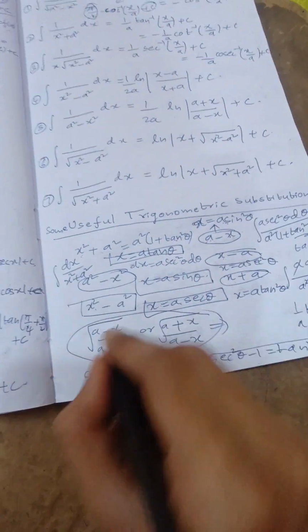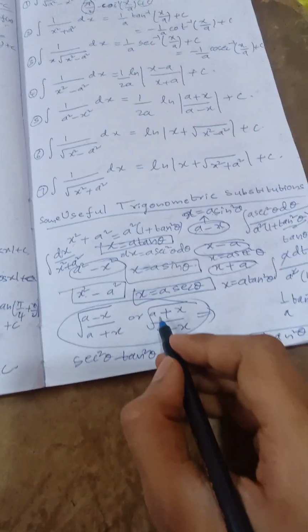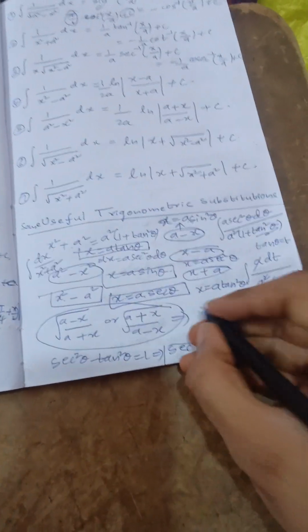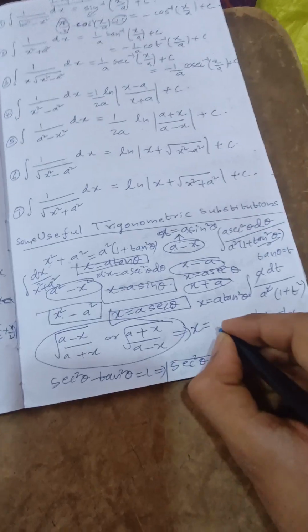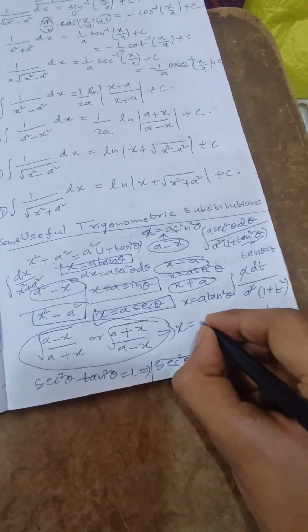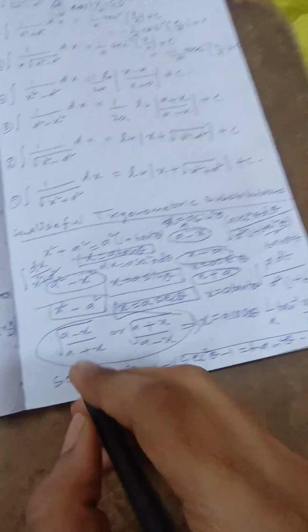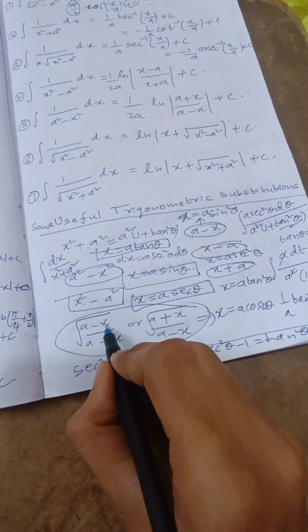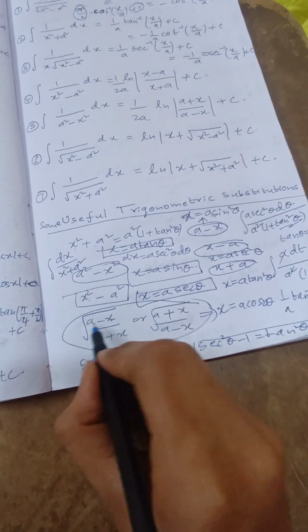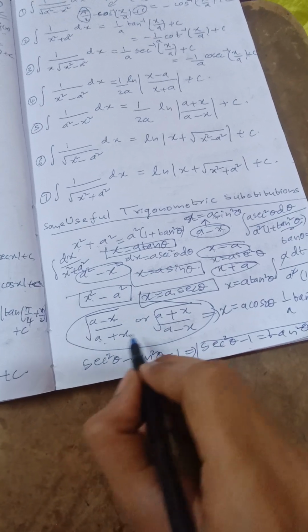Similarly, if you see root over a minus x by a plus x, or root over a plus x by a minus x, we have to put x is equal to a cos 2 theta, because if we put x as a cos 2 theta, we can take a common, and the a gets cancelled between numerator and denominator. We get 1 minus cos 2 theta by 1 plus cos 2 theta.